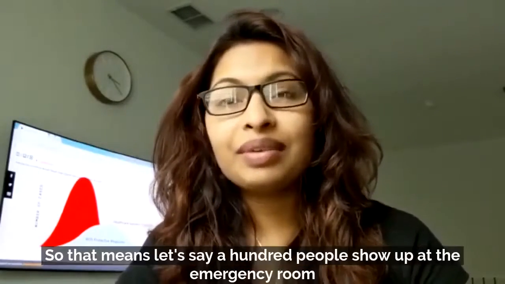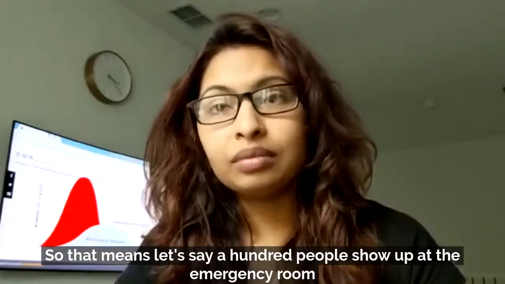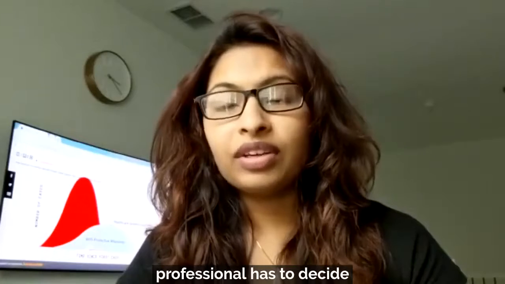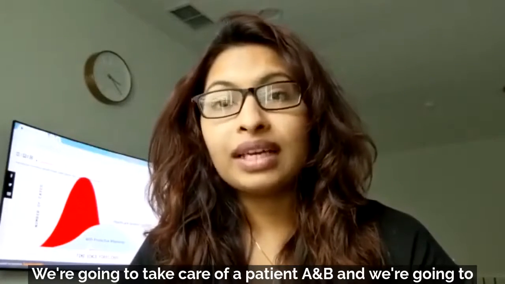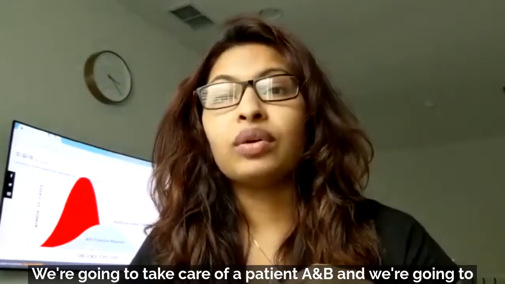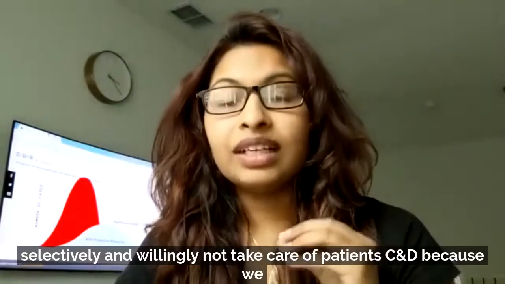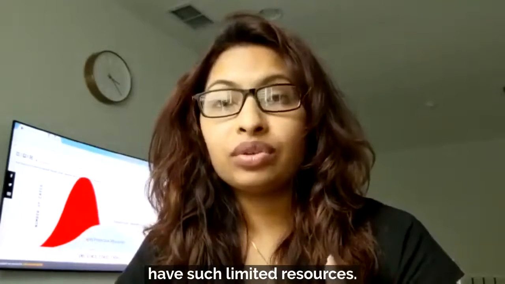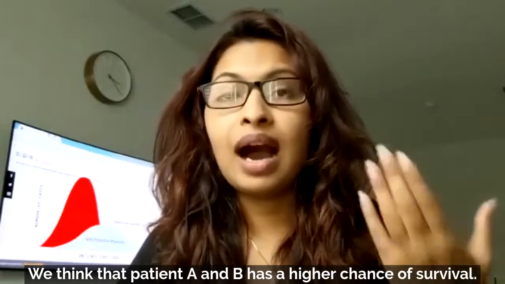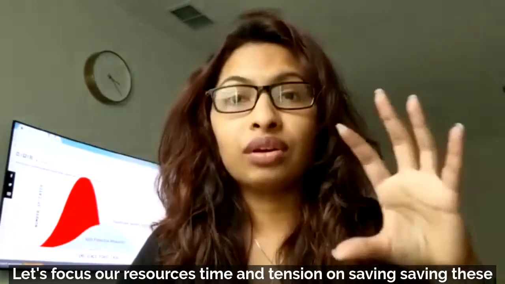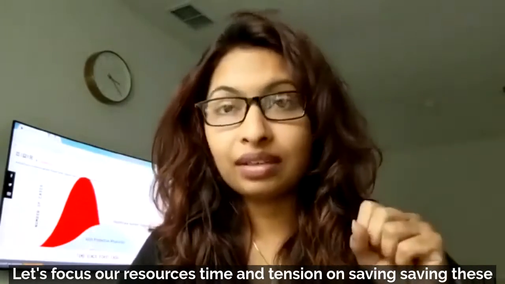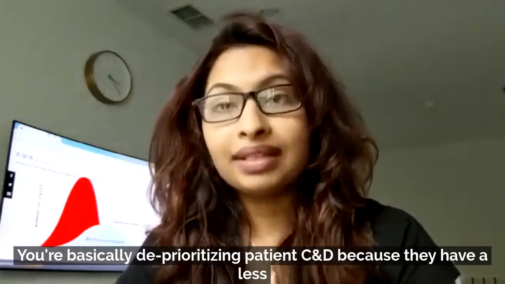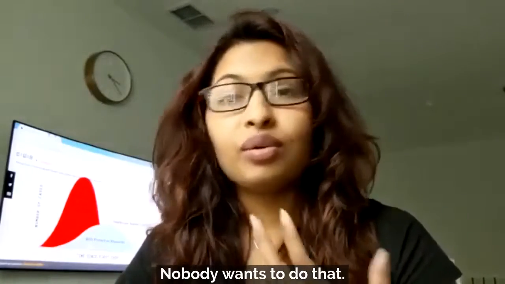So what does that mean? Let's say 100 people show up at the emergency room symptomatic and needing help and care. A healthcare professional has to decide, okay, we're going to take care of patient A and B, and we're going to selectively and willingly not take care of patient C and D. Because we have such limited resources, we think that patient A and B have a higher chance of survival. So let's focus our resources, time, and attention on saving these lives. You're basically deprioritizing patient C and D because they have a lesser chance of survival. Nobody wants to do that.